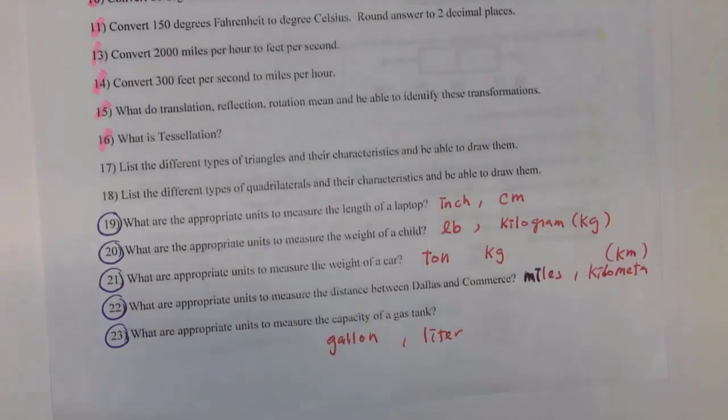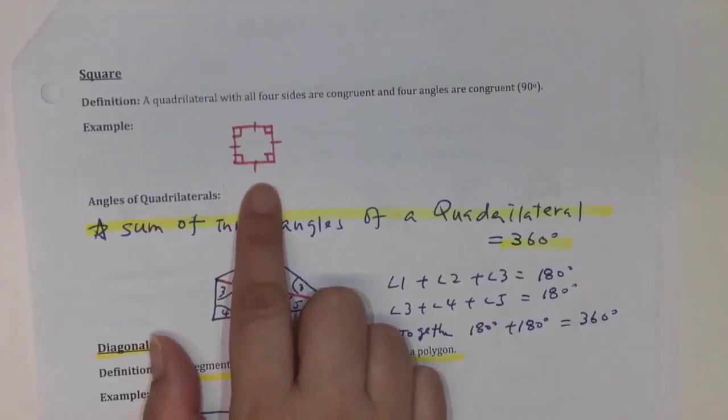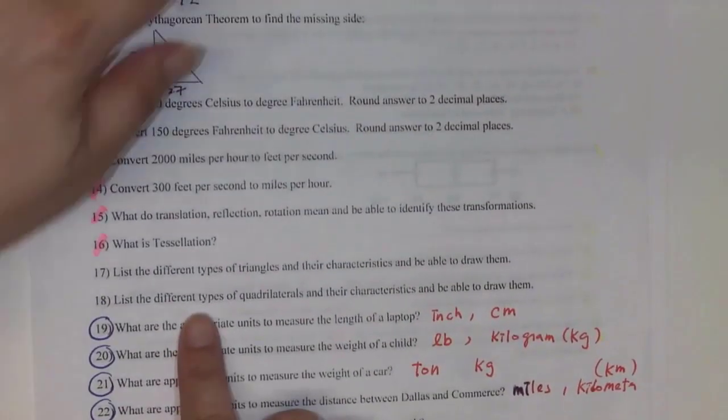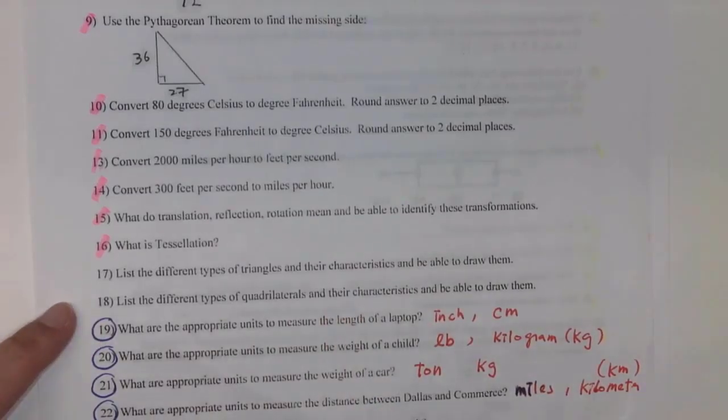And what makes something a square? Describe what a square is. It has to have four congruent sides, and it is a quadrilateral. That makes it a rhombus also. But what makes it a square? They also have to have four right angles, which means each one is 90 degrees. So they have to be 90-degree angles, a quadrilateral, and all four sides are the same. Okay, so make sure you review those. That would be one of the questions here, 17 and 18.